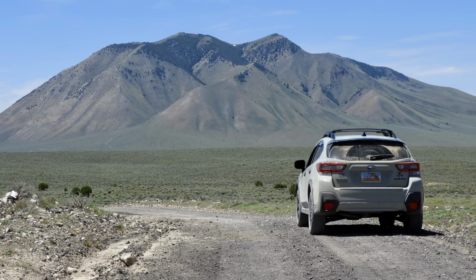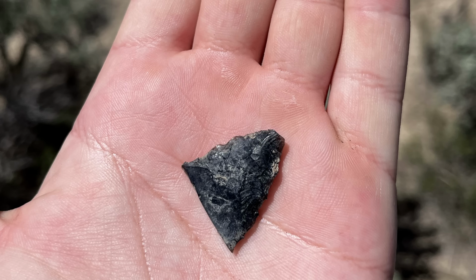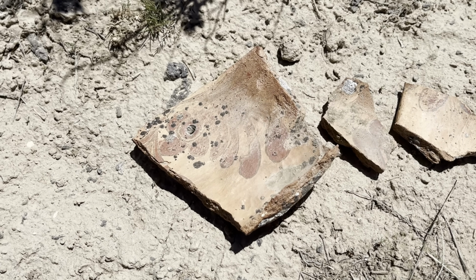Also, I have a relevant channel update about this area. So the first ever time I came out here, I made a video where I walked around the Big Southern Butte, which is that mountain over there, and I was looking for lizards and anything archaeological. And I did end up finding a couple arrowheads and also, to my surprise, some very large pottery fragments, which to me didn't look modern.